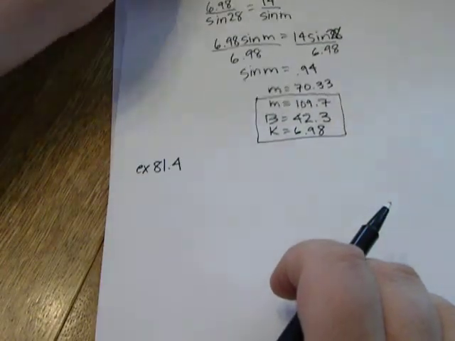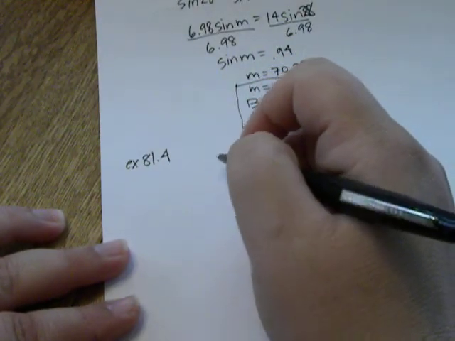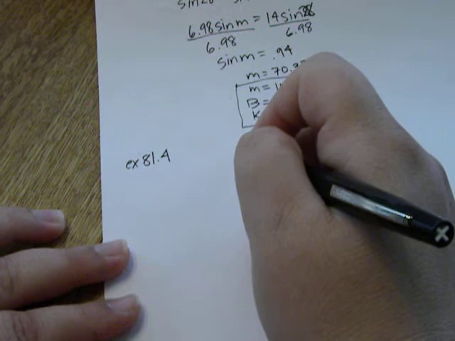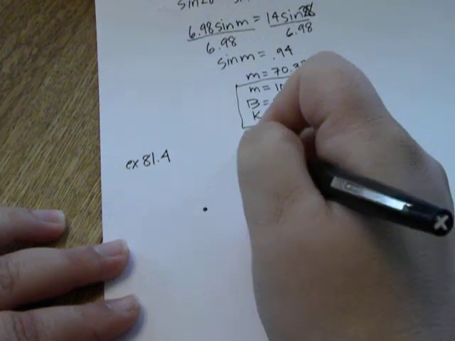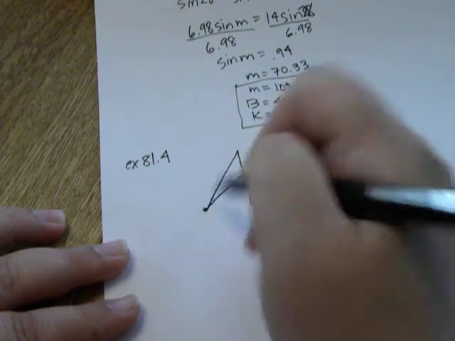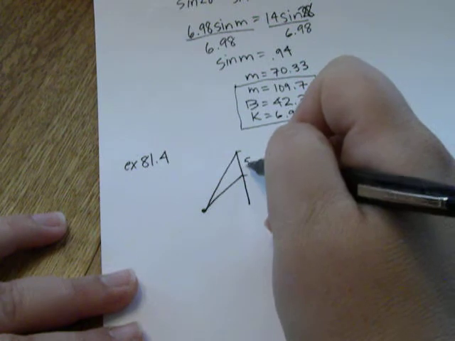Okay, so we have one last example, and that's 81.4. It's talking about two cables that are attached to a vertical tower. So here's your vertical tower. You have two cables attached to that tower, and it says that these are 50 feet apart.